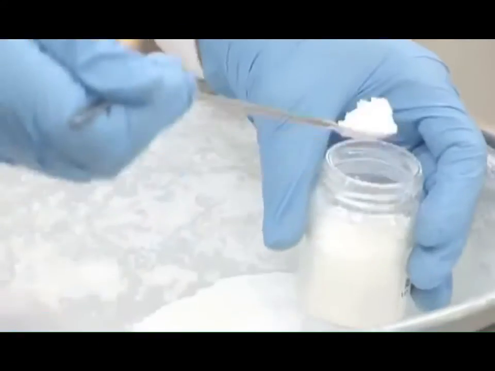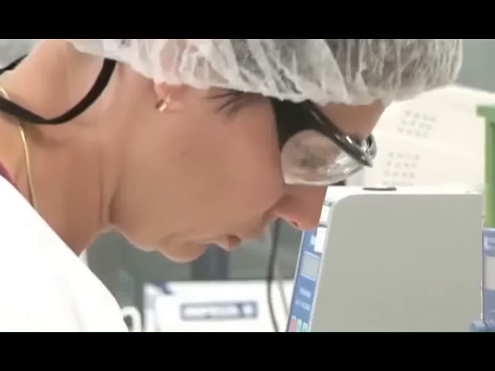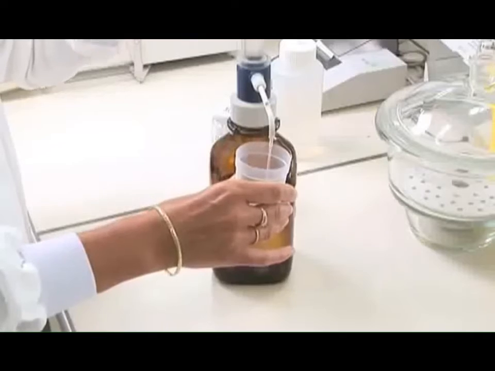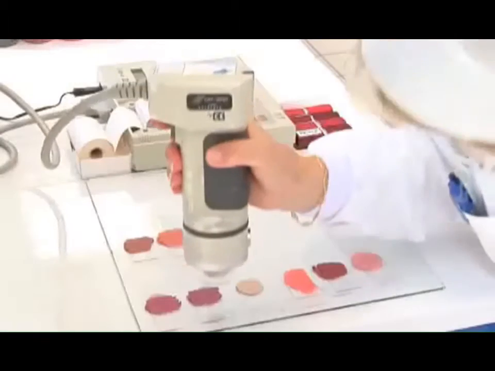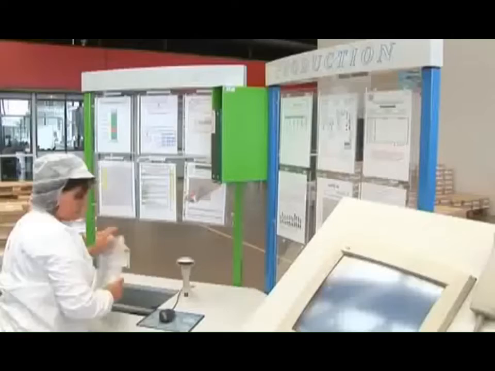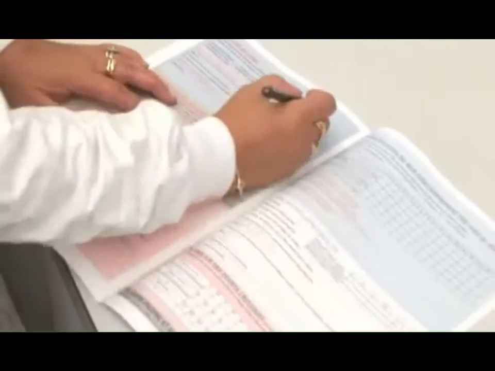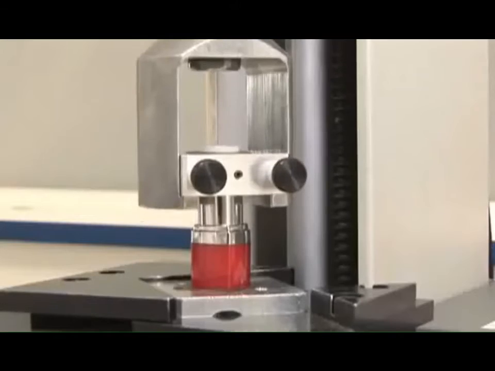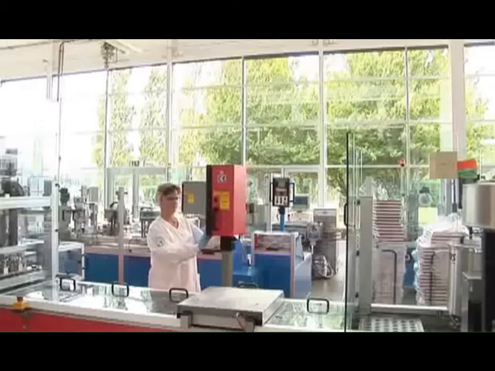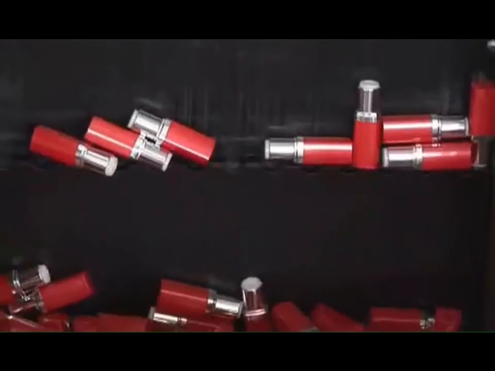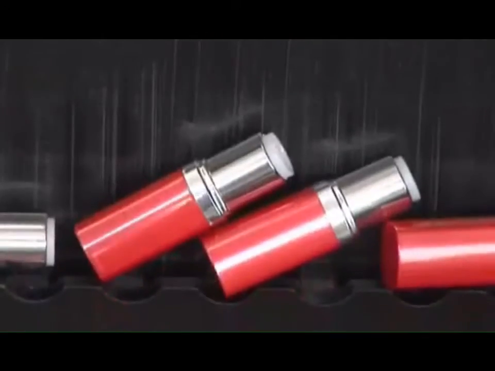Raw materials, the basic ingredients, are inspected and tested as soon as they come into the factory. For lipstick, approximately 30 tests are necessary between the arrival of the raw materials at the factory and the dispatching of the finished products. Packaging is also inspected and tested to ensure that it meets our standards. Once the raw materials have passed inspection, the manufacturing process begins.